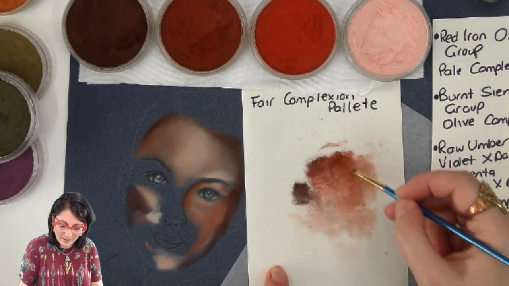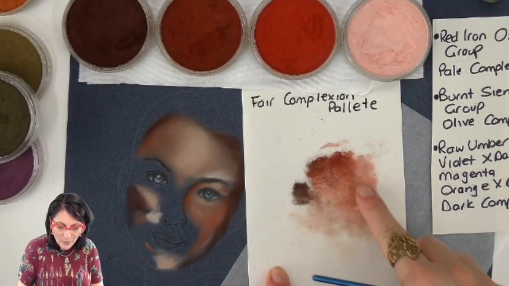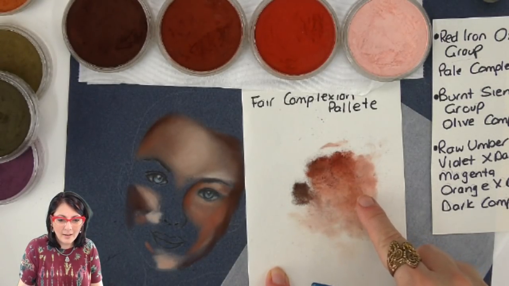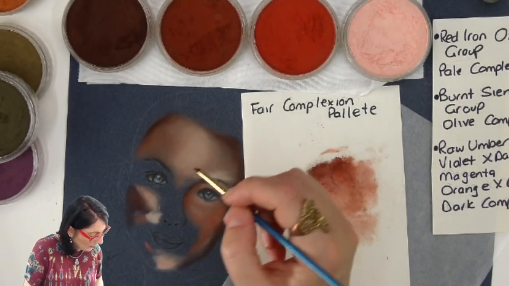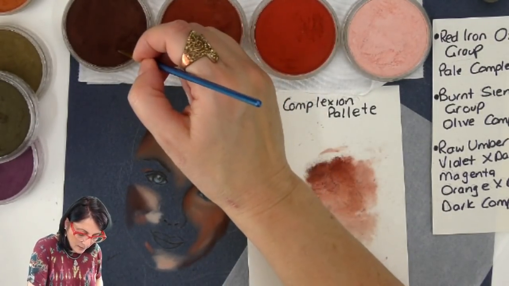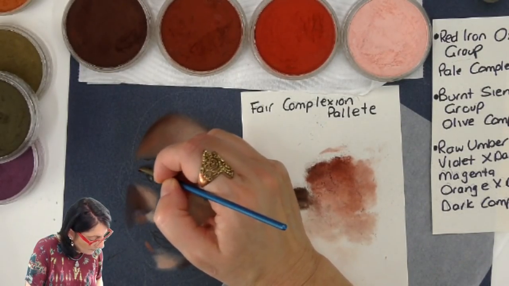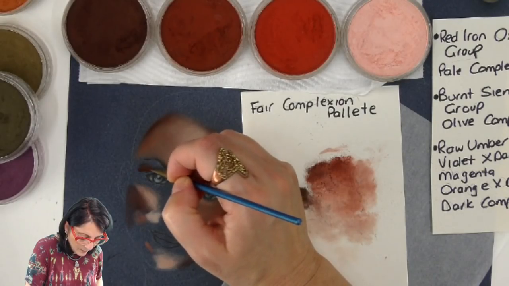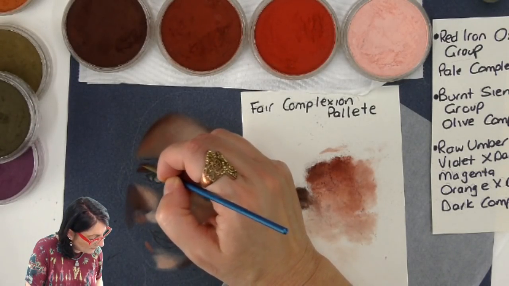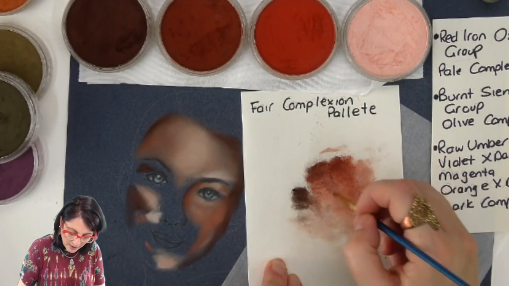Have a look at this. Isn't this incredible? Look at all the colours. So out of 4 colours, I'm making all sorts of colours from here, which is really cool. So again, the red iron oxide, the dark, or extra dark, sorry.